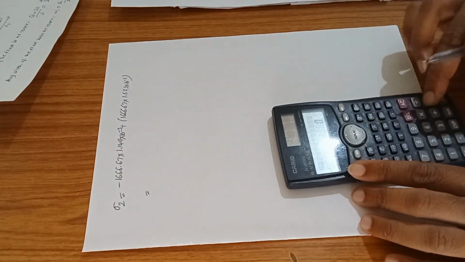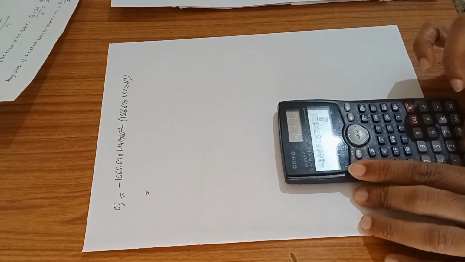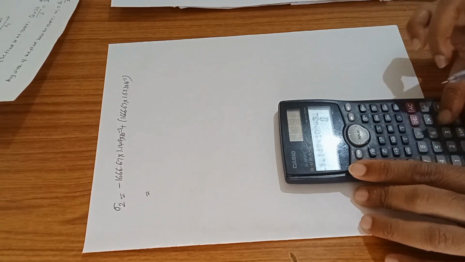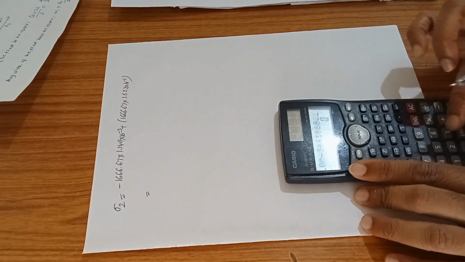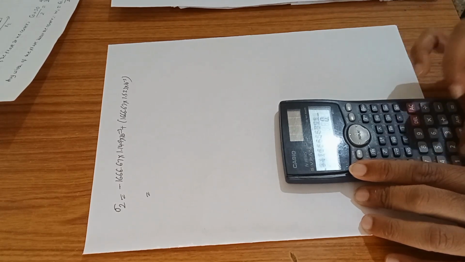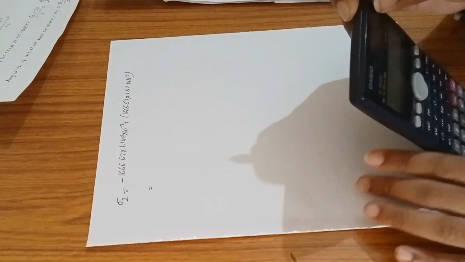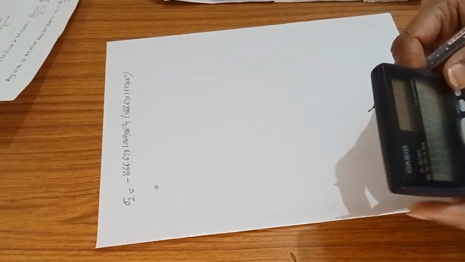So the final answer is found to be, I'm just getting the answer as 0.62. So 0.62 is the final answer. So let me just re-verify that answer once.